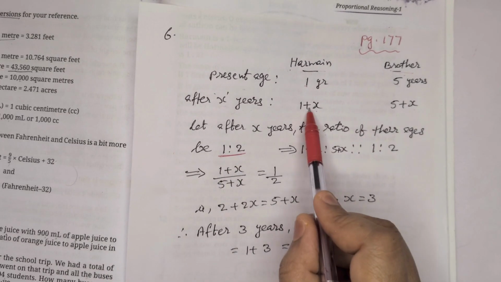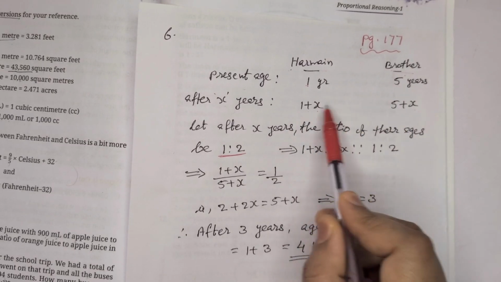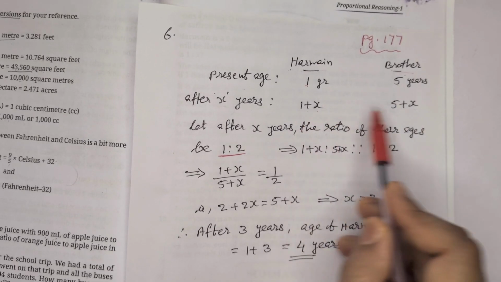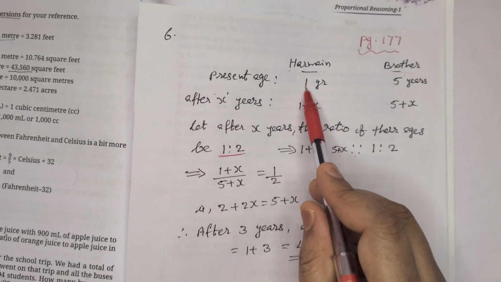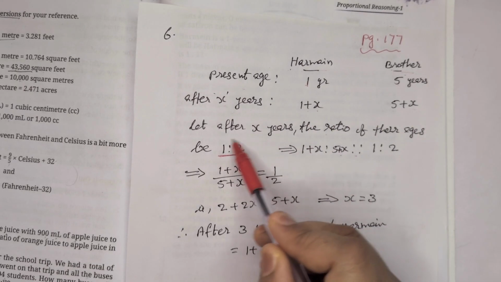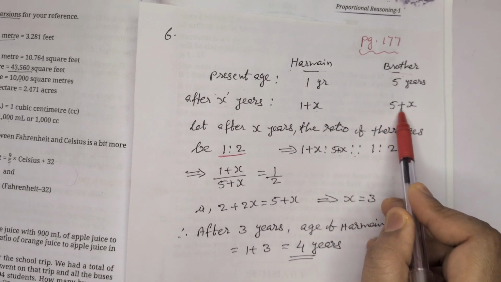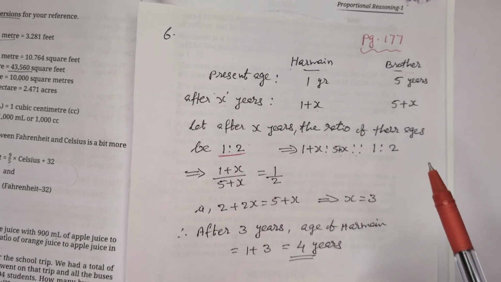Which means the ratio between these ages after x years, 1 plus x is to 5 plus x, is 1:2.